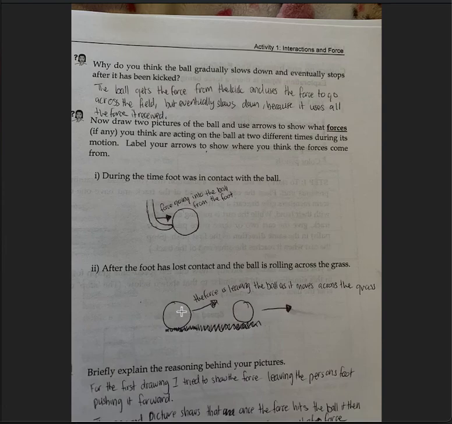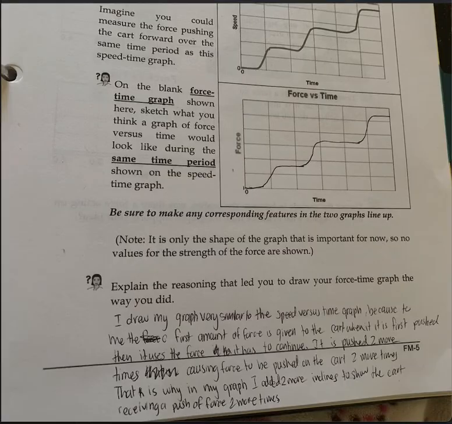of force. And then for the last question, as you see, I drew my graph very similar to the speed versus time graph. The reason I did that is because to me, this little increase is the first push that the cart received. Then the cart goes at constant speed.